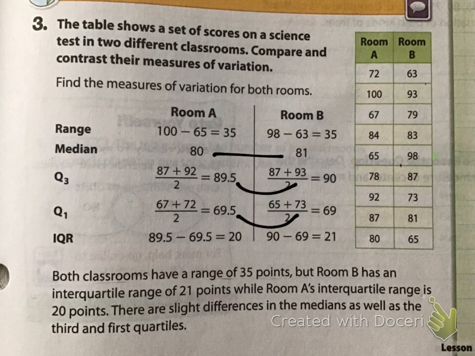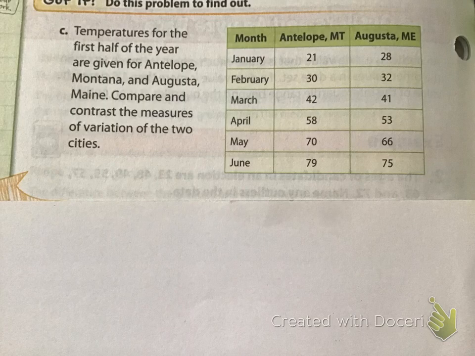But at this point, you can see that both classes tended to fall within the same measure of variation in the differentiation between the two data sets. Yes, they did score all sorts of different scores, but on average, they still scored within the same group of variation. So it would make sense that the scores they got are what they did.